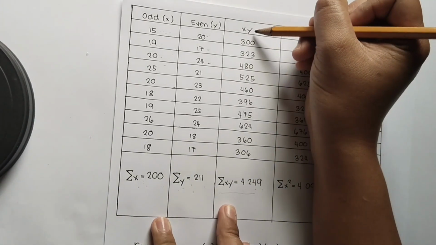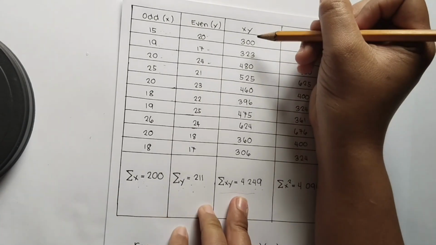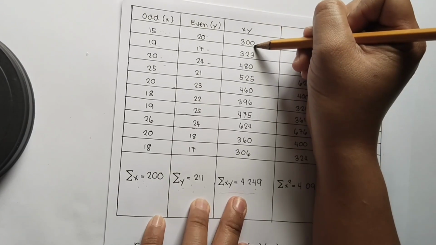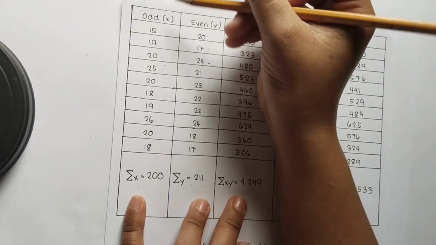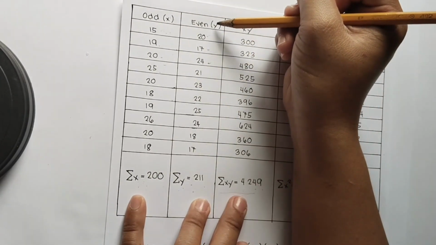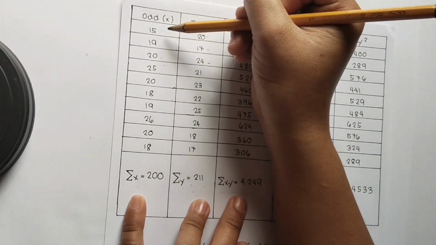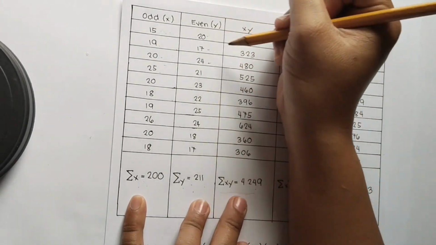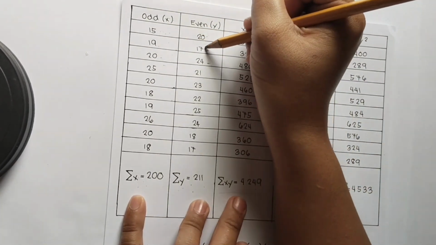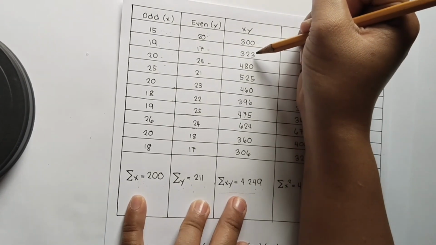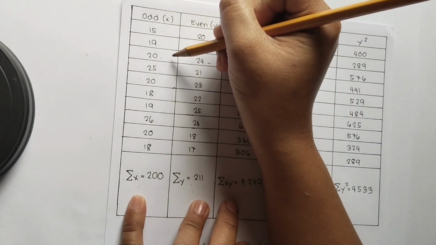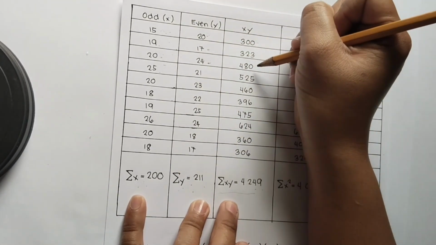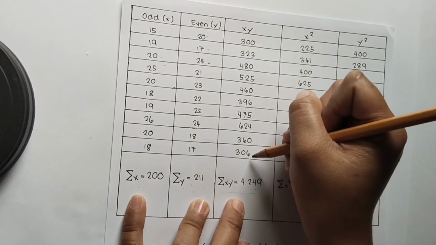Paano naman natin kukunin yung summation ni xy? Unang-una, kukunin muna natin yung value ni xy. Paano? I-multiply lang natin itong nandito sa x and nandito sa y. Yung 15 times 20 is equal to 300. Next naman, yung 19 times 17 is equal to 323. And next naman, yung 20 times 24 is equal to 400. And so on.